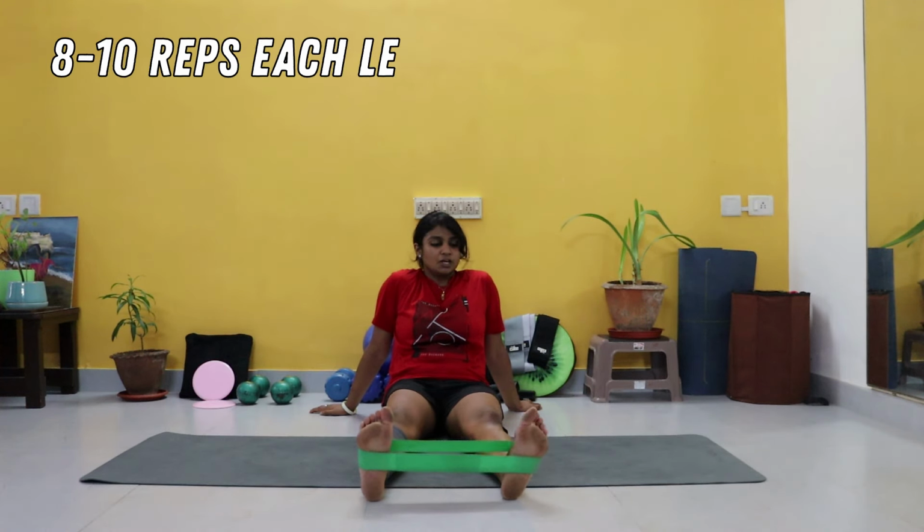So for the first one, we're going to stay here, keeping the left foot steady. We're just going to rotate that right foot outwards, making sure that the knees are straight, the knees are locked, and then slowly back in. Don't let the band pull. So you're rotating outward and slowly back in. Again, 8 to 10 reps on each foot. So you're going to alternate the foot 8 to 10 reps.